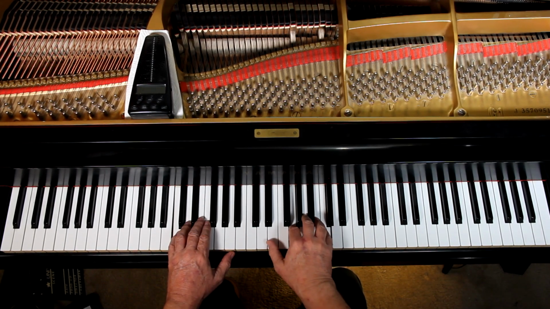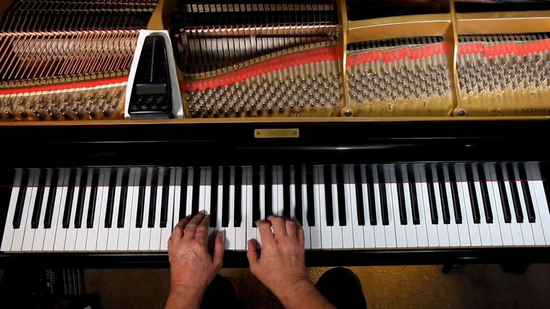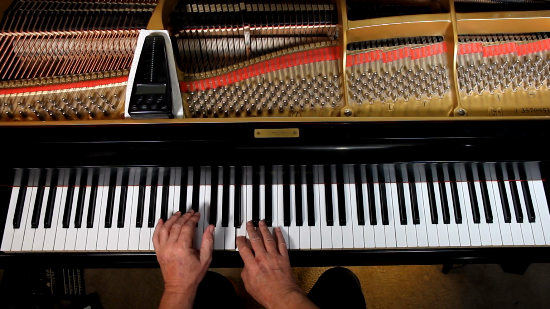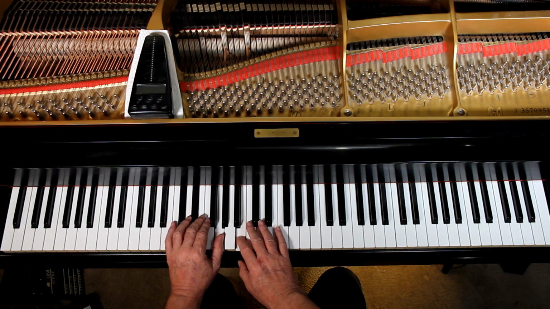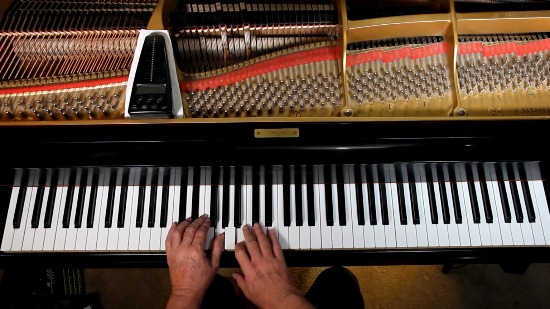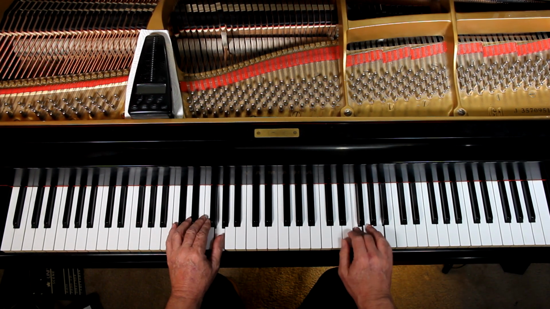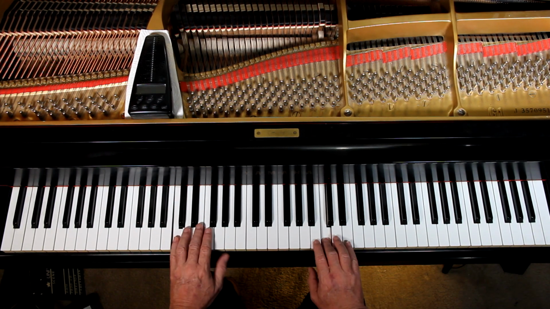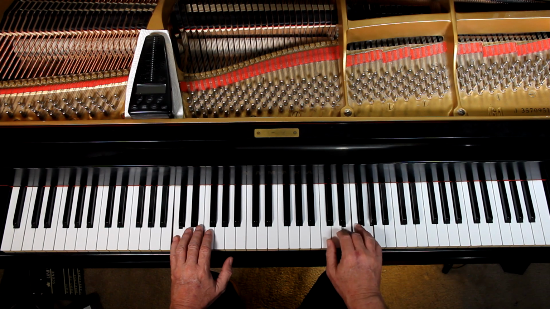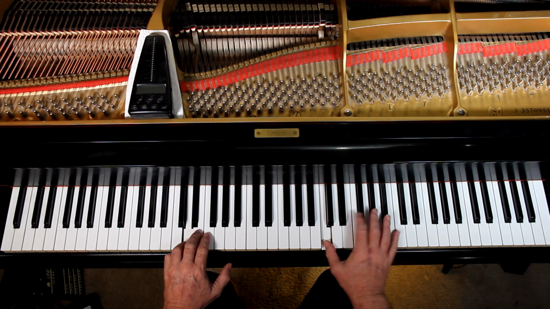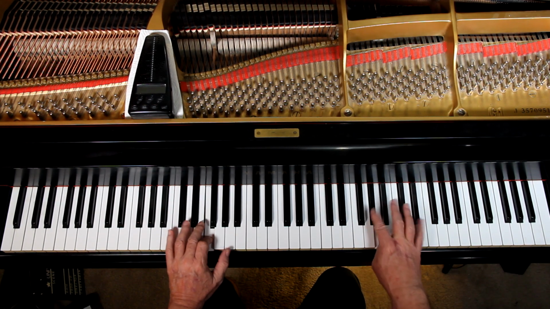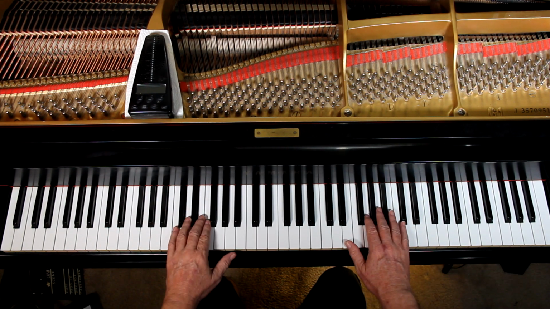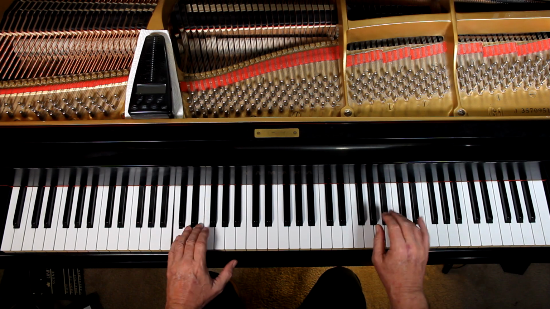The left hand's tied. Now it's here. 1 and 2 and then you've got to come up, lift them together. And here. 1 and. Each time I play the eighth note in the left hand, the right hand is resting. It's measure 9.